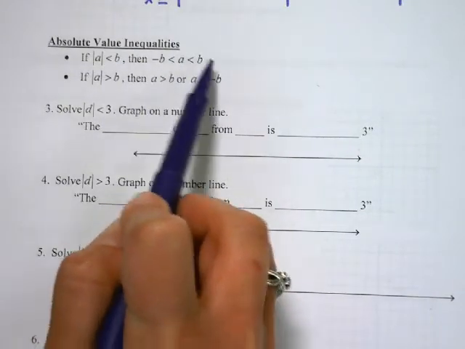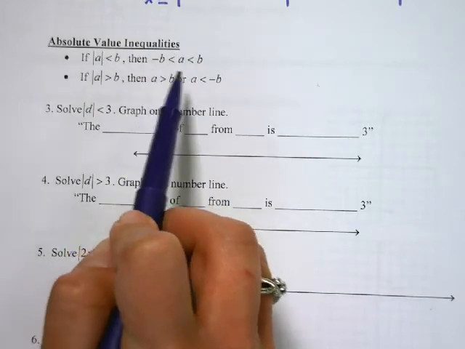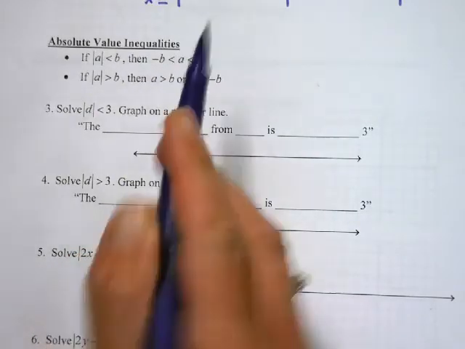So this guy right here says if the absolute value of A is less than B, then negative B is less than A is less than B. Is this guy an and or an or? Do you see the word or? No, so he's an and, right?